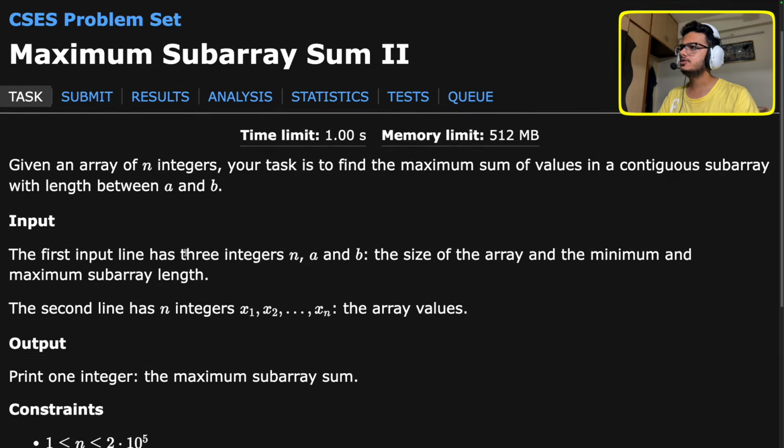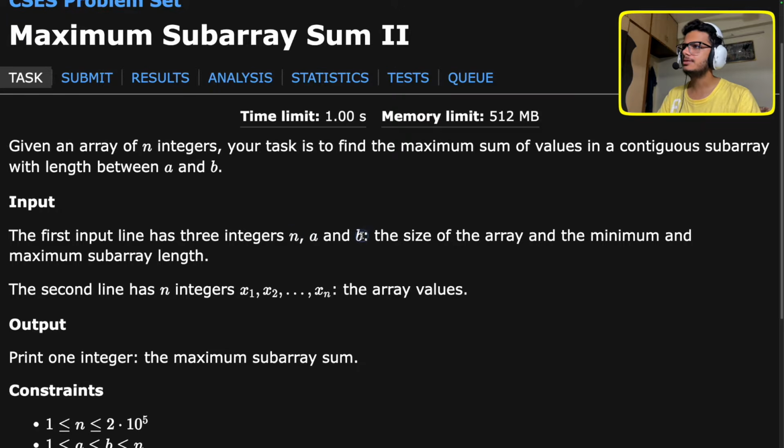So in the input, if you see, we have three integers n, a, and b. N being the size of the array. The next line will have all the integers x1, x2, and so on till xn. And a and b are the minimum and the maximum subarray length.